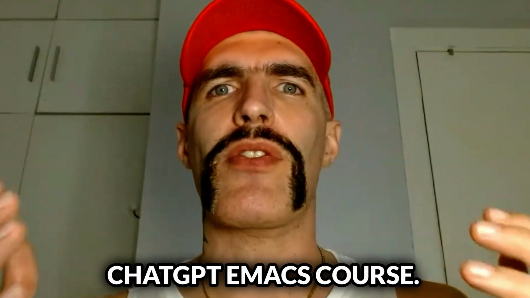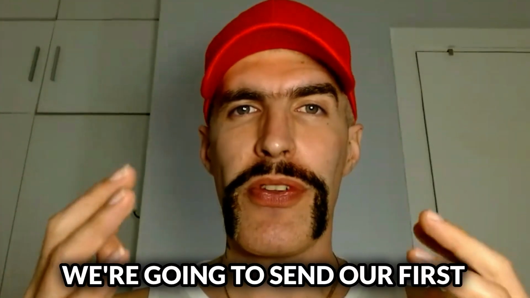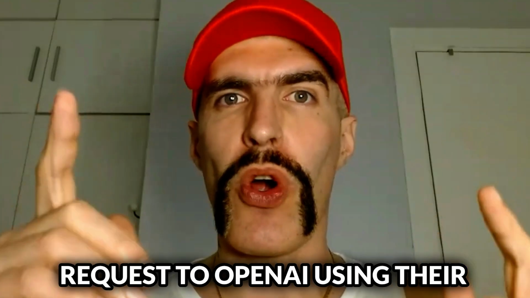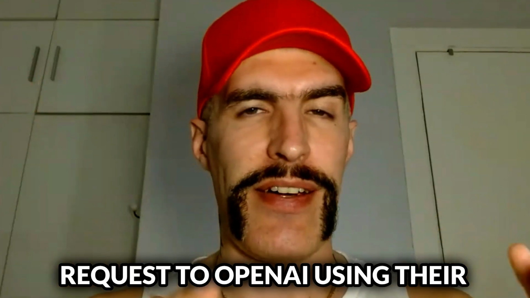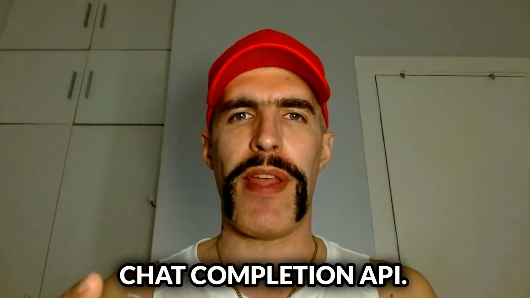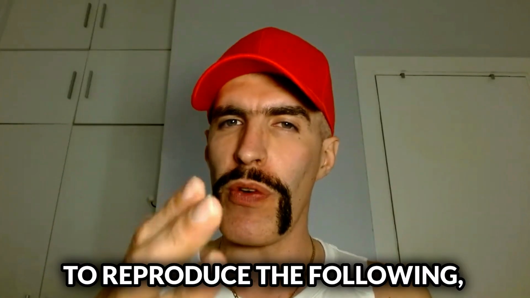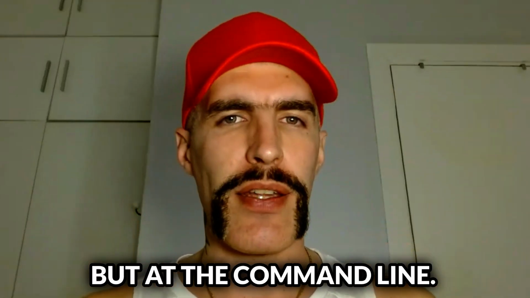Welcome to this first lesson of the ChatGPT Emacs course. We're going to send our first request to OpenAI using their chat completion API. And what we want to do is to reproduce the following, but at the command line.